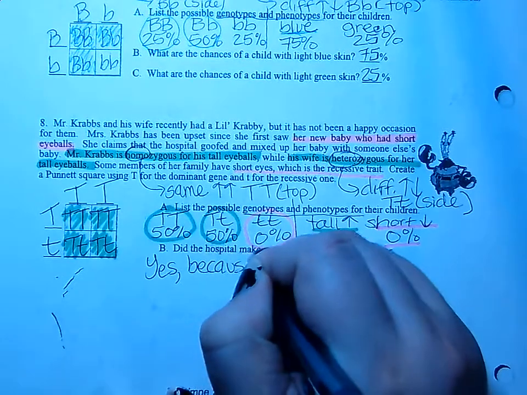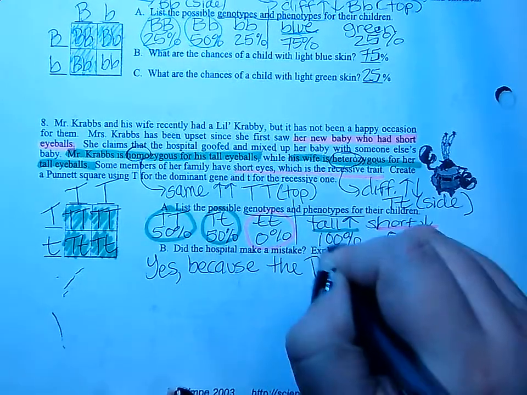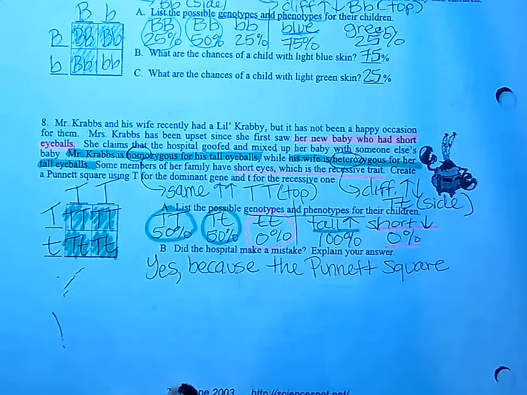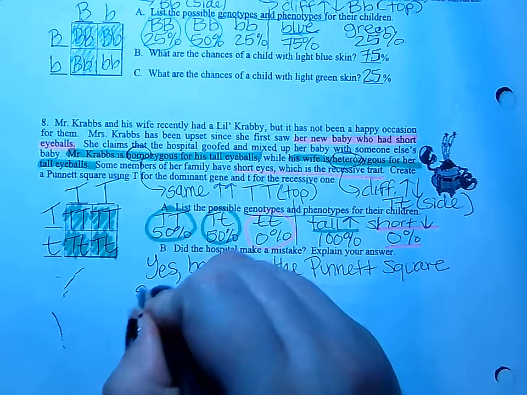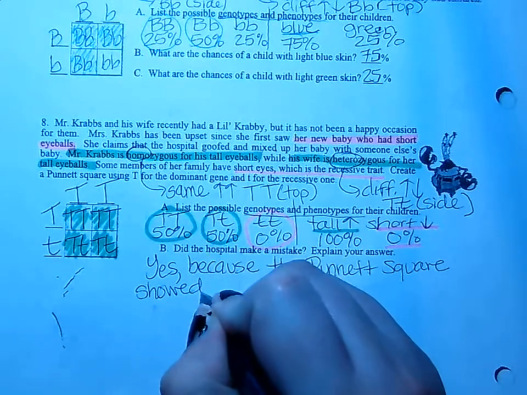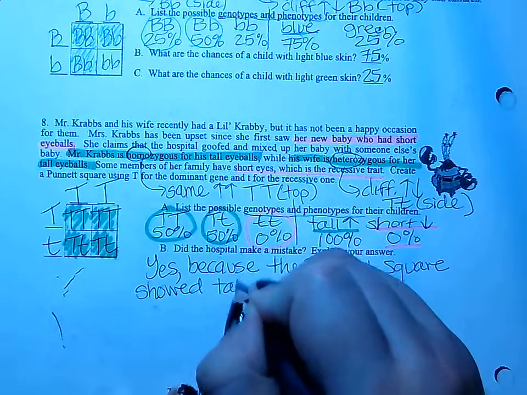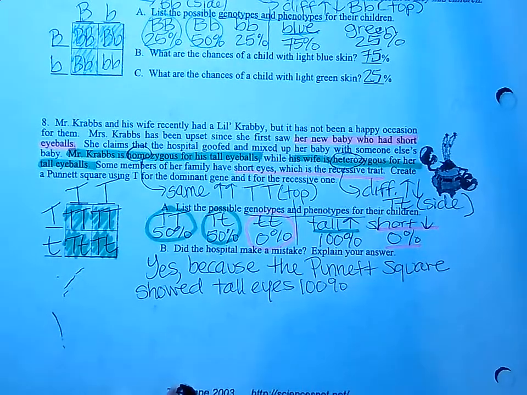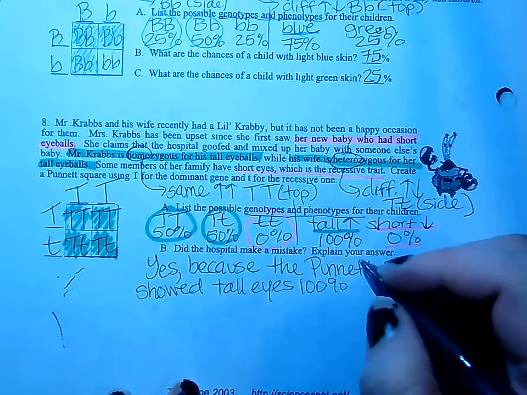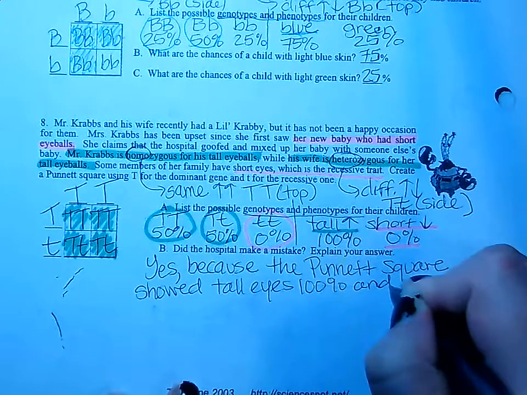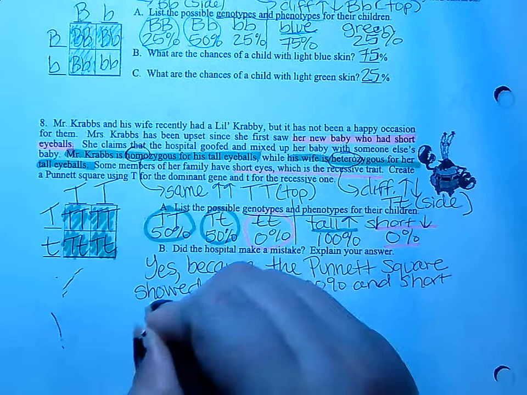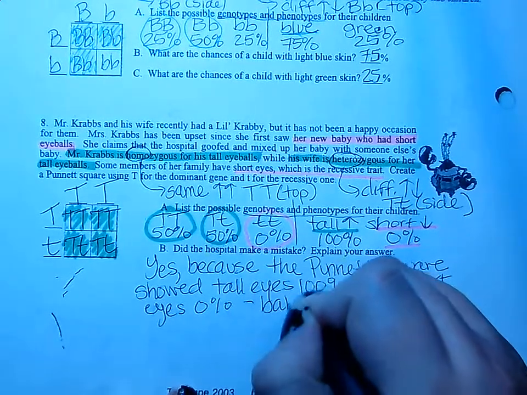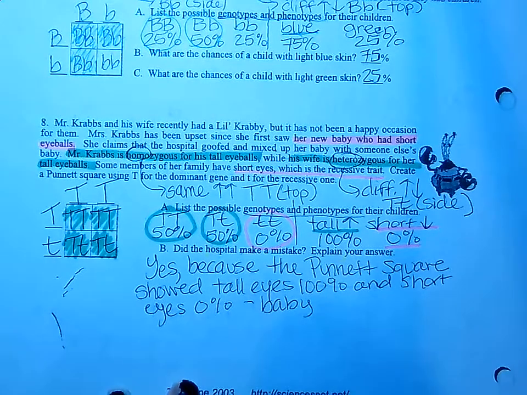Because the Punnett square showed tall eyes are 100% and short eyes are 0%, baby is not a Krabby.